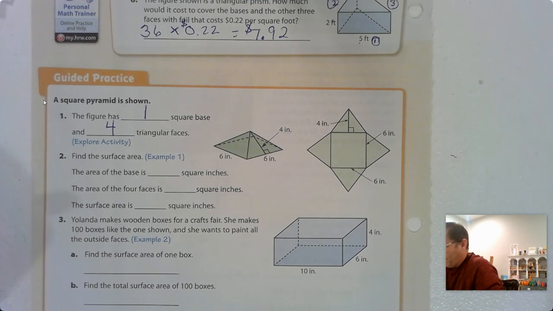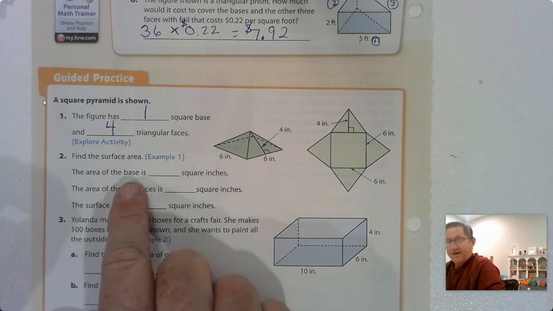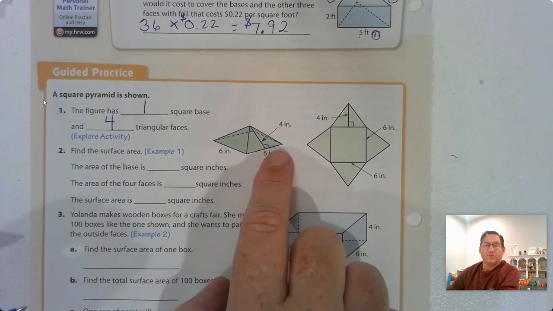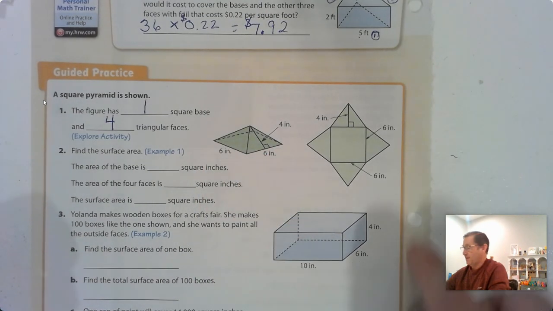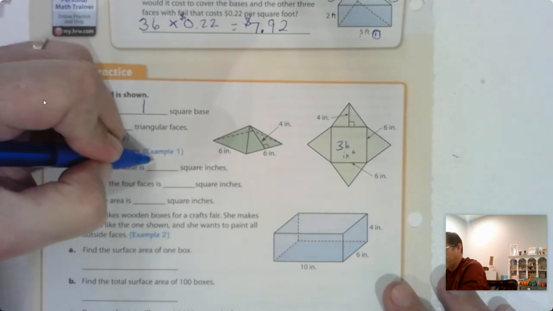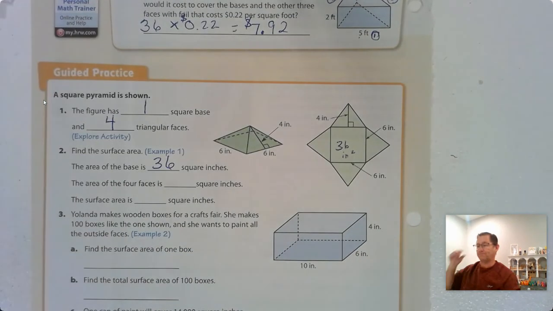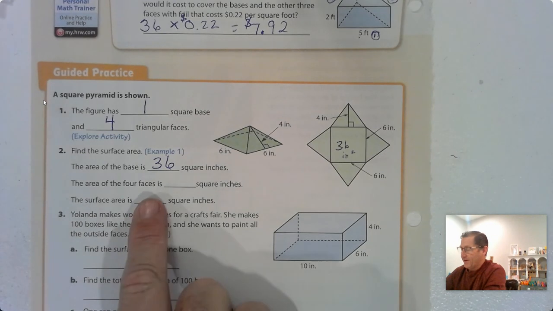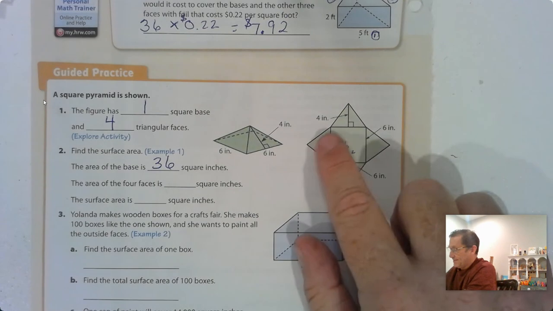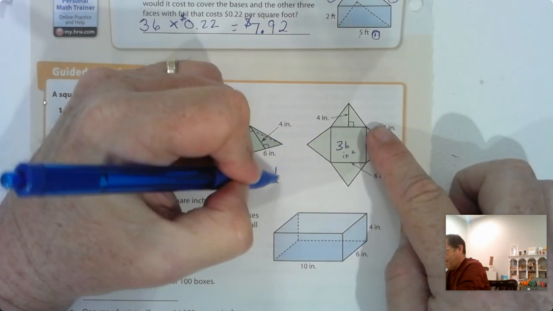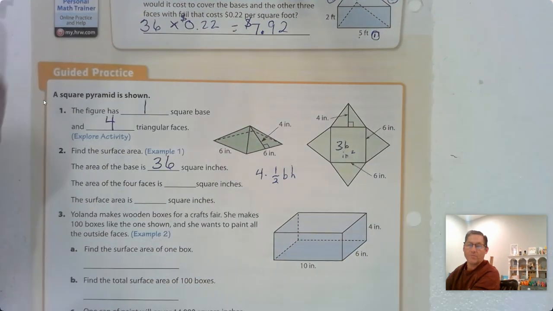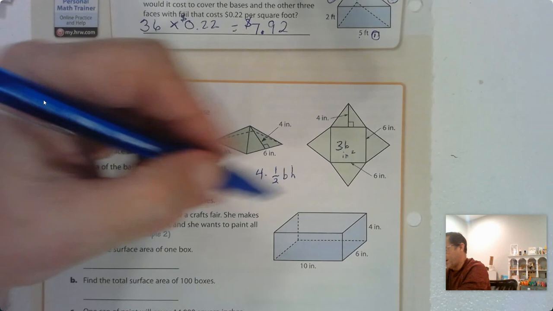All right, find the surface area. The area of the base. Okay, well, the base is a square, so 6 times 6, right? 6 times 6, 36 inches squared. The area of the 4 faces. Okay, so the base is 6, so let's go 1/2 base times height, and we're going to multiply that by 4. Why are we multiplying by 4? Because there's 4 identical triangles.